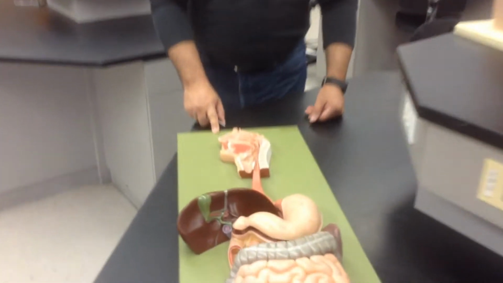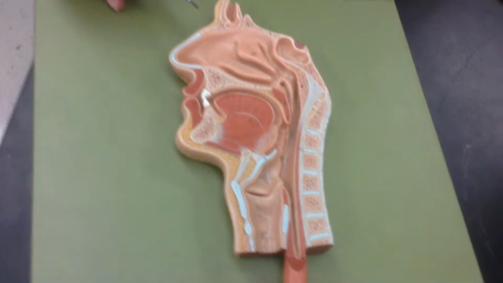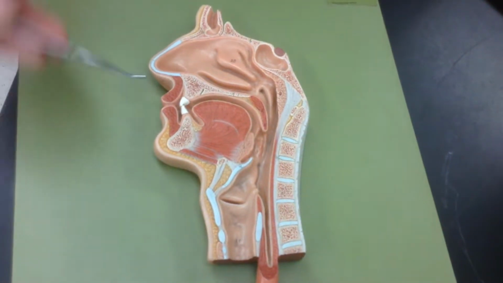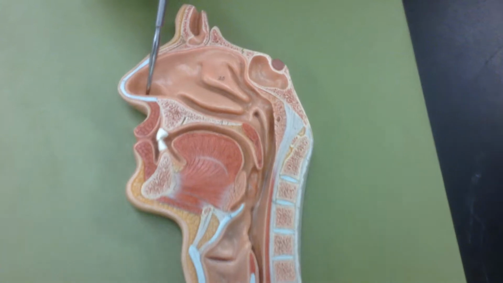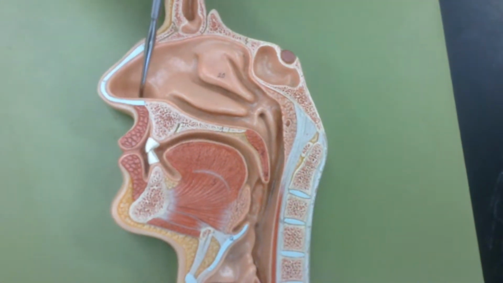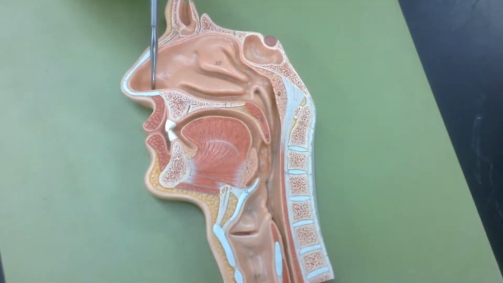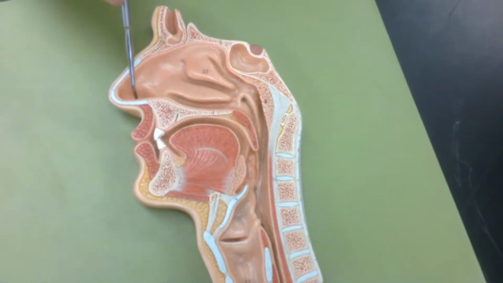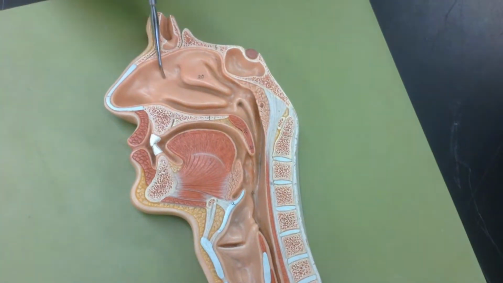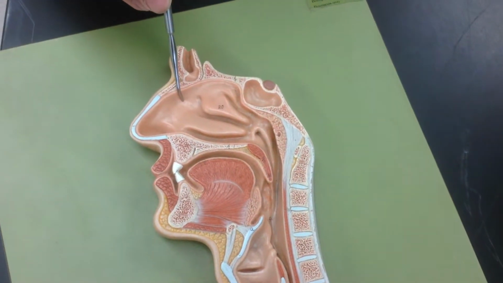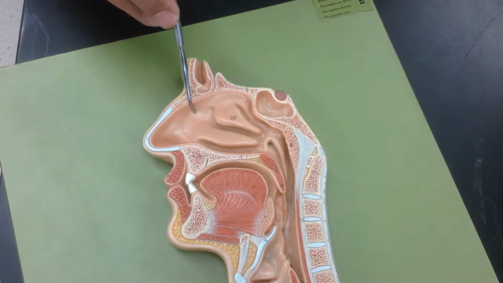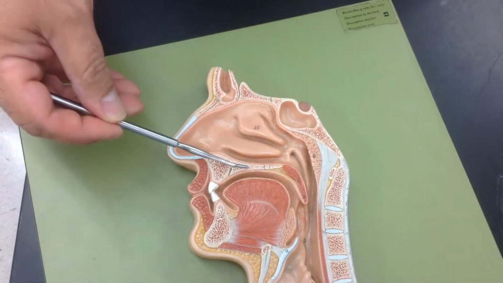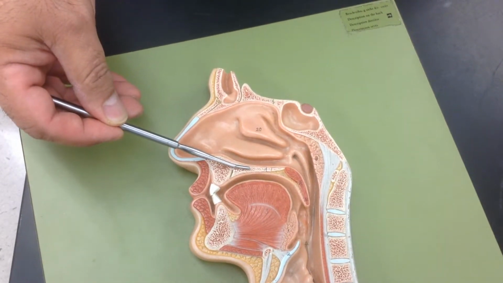So, in the beginning, if you look at this structure here, the air is going to be coming through the nasal cavity. This section of the nasal cavity is known as the vestibule part, and the vestibule part is the one that contains the hair that filters the air as it comes in. From there, the air is going to be entering this cavity, which is covered superiorly by the base of the skull, and inferiorly by the hard palate.